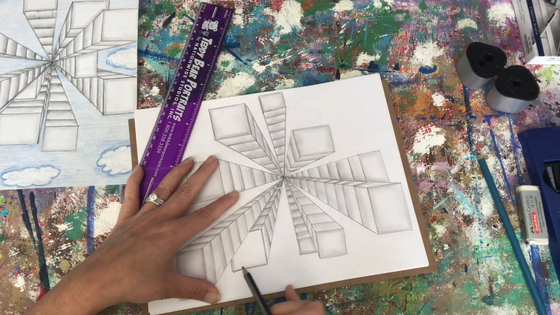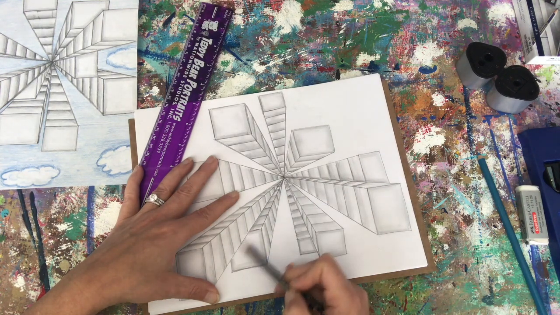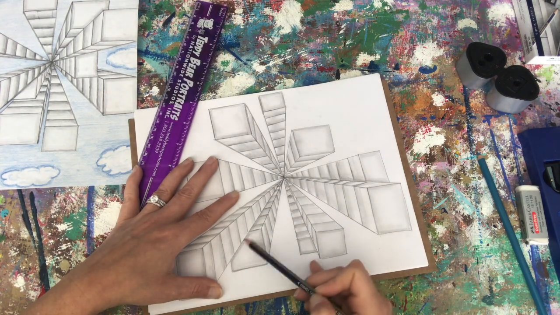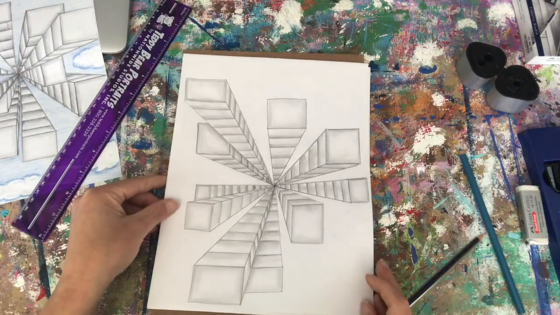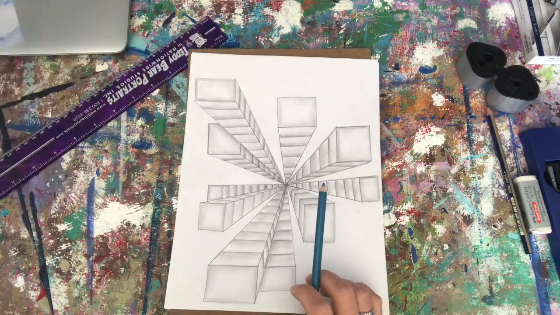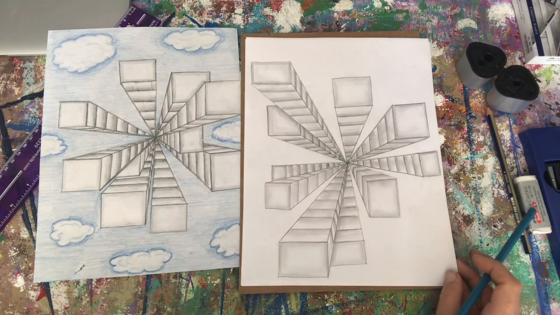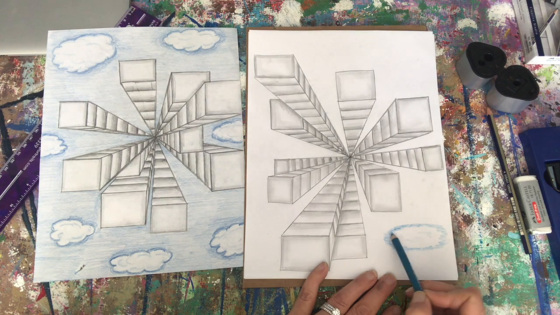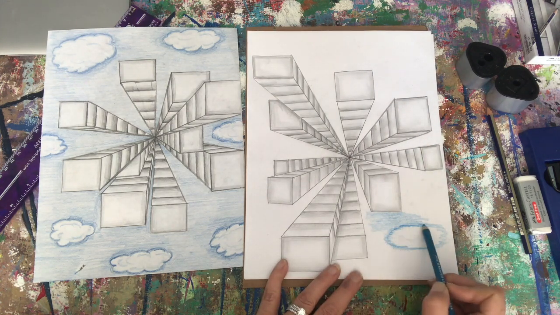I'm also shading on top of my buildings, just on the edges. And then remember, if you wanted to add something on top of your buildings, you could if you wanted to. Okay, now we are ready to color the background. I used a blue pencil to make clouds and make just like a little bit of a cloudy day. I started with my cloud shape and I put a little shading inside my cloud and then I colored around it.